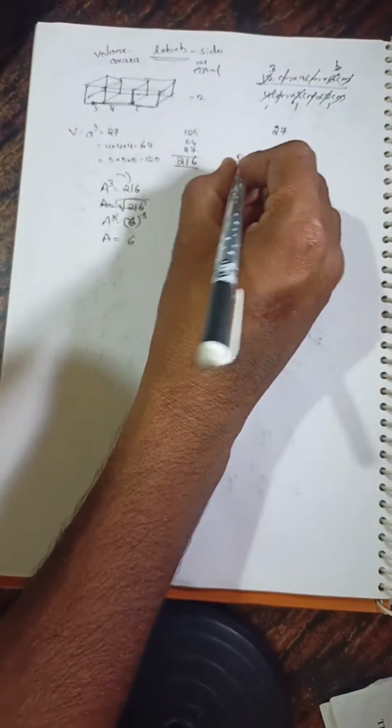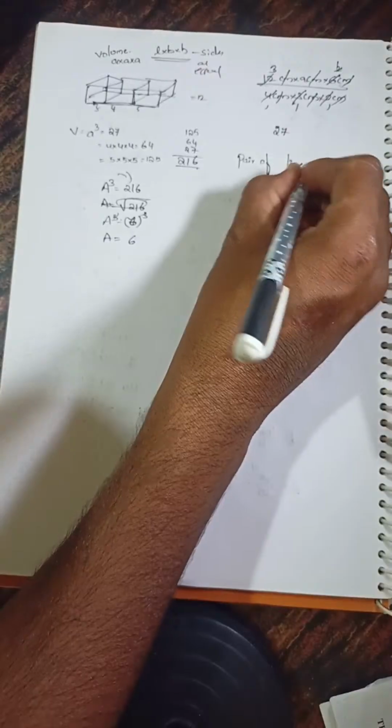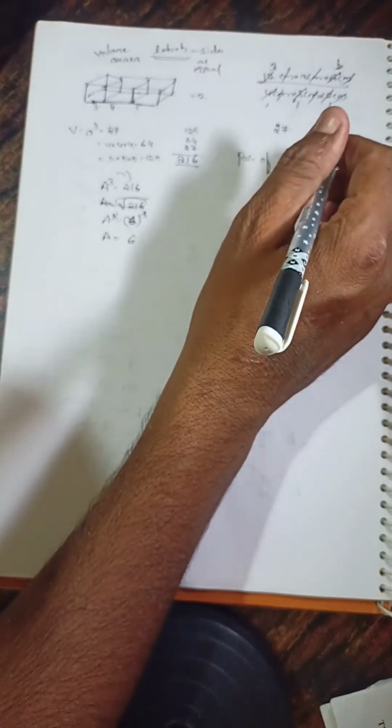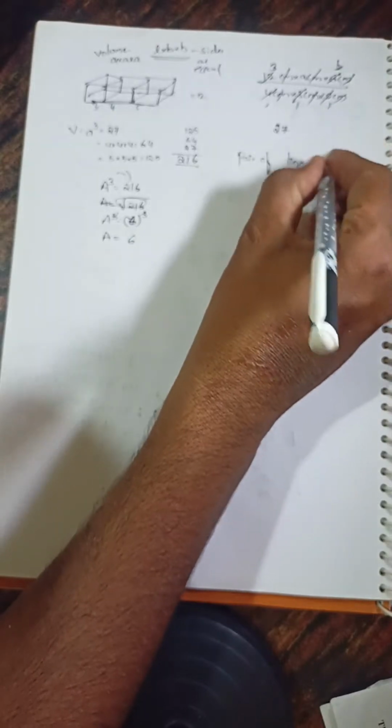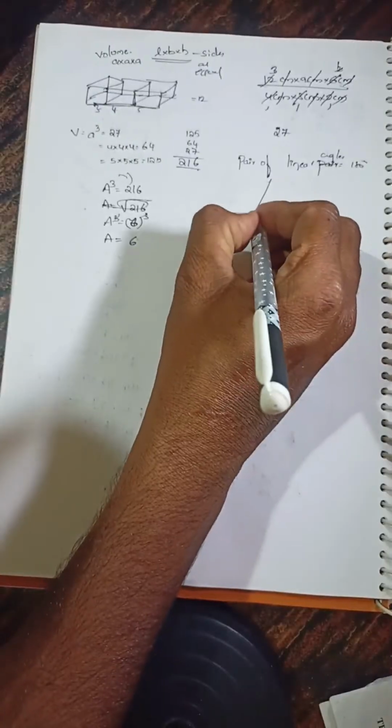So, the sum of a linear pair of angles is equal to 180 degrees. So which is called a linear pair?